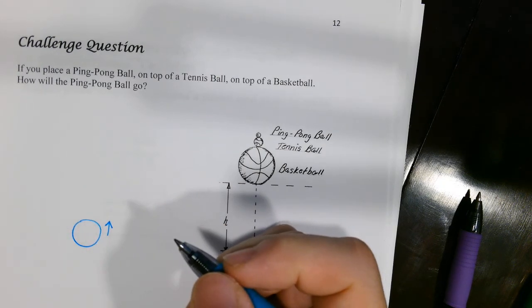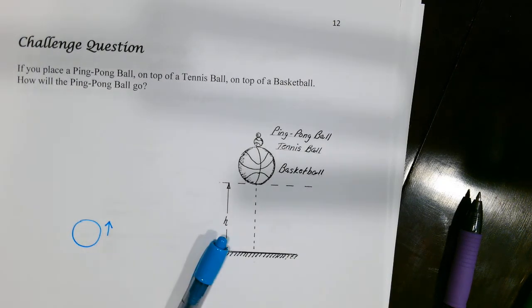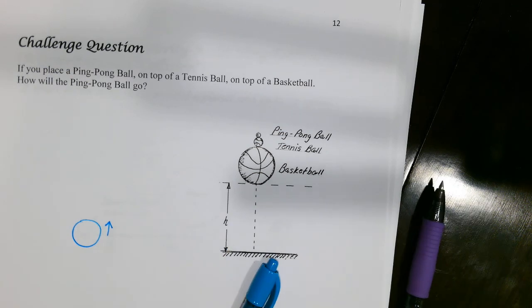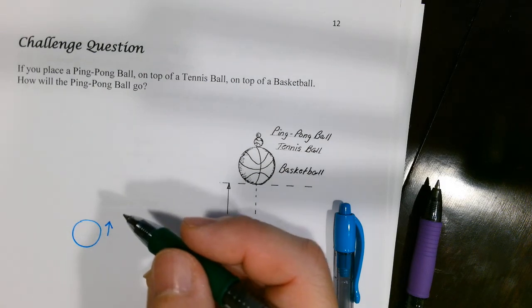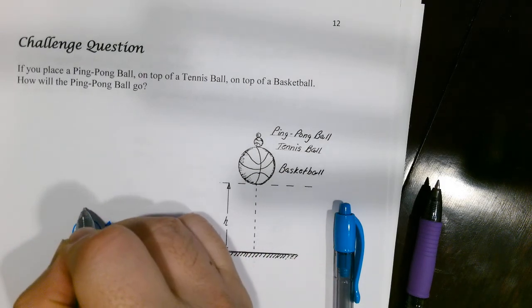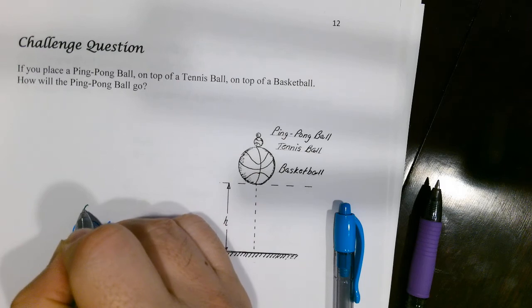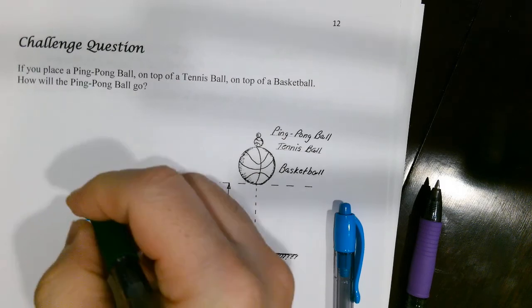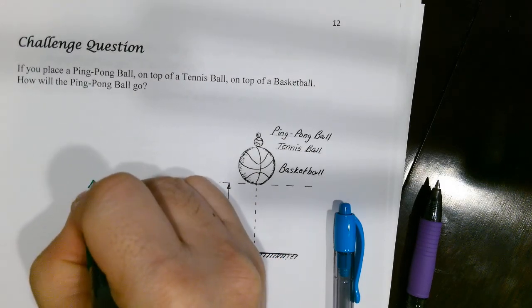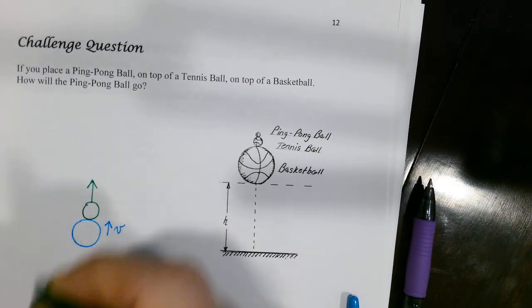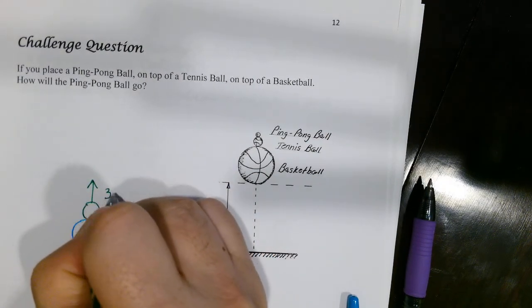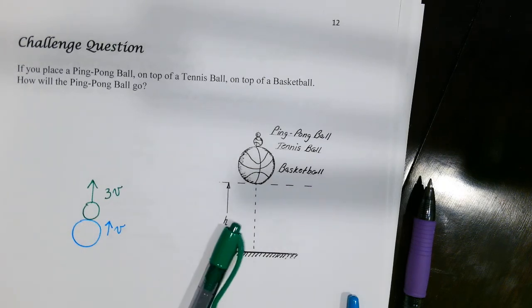with V, we said the tennis ball will be going up with 3V, because this is going up at V. And then we said this is 3V, right?